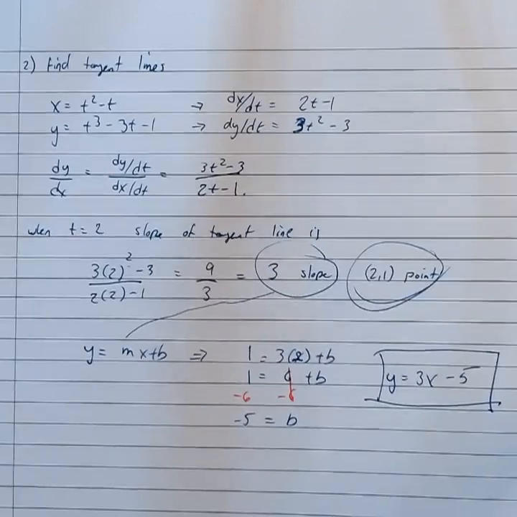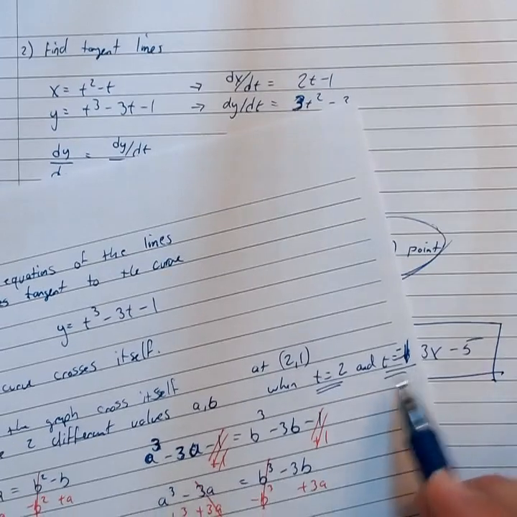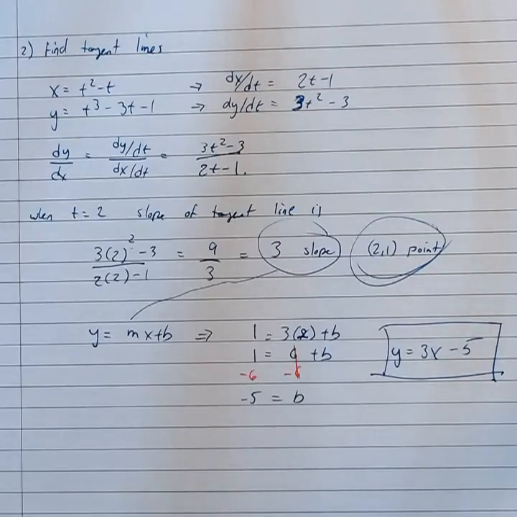We still have a second tangent line. We have the tangent line for whenever t is equal to negative 1. We're still missing that one. So go ahead and give that a try. See if you can find the second one. Pause the video and use the information that we have so far to find the equation of the missing tangent line. When you're done, unpause the video and we'll go through it together.